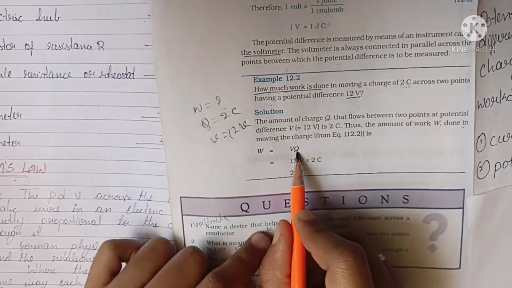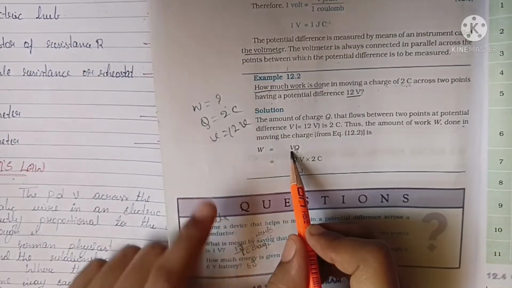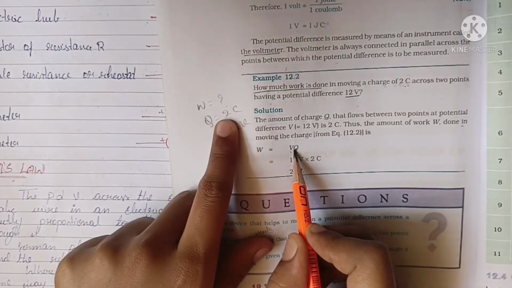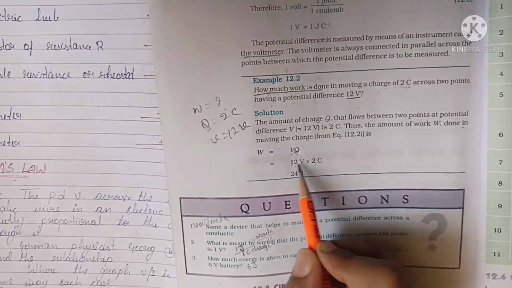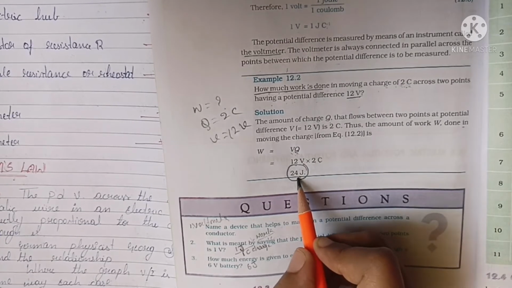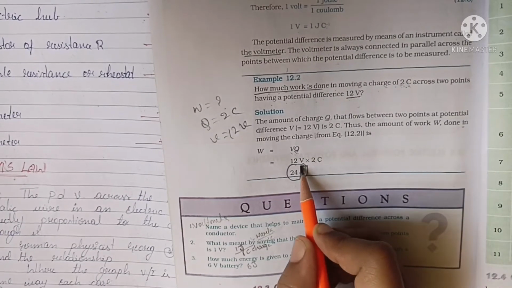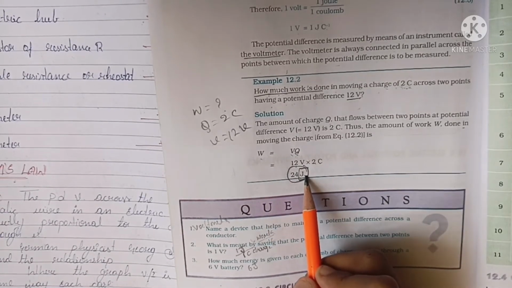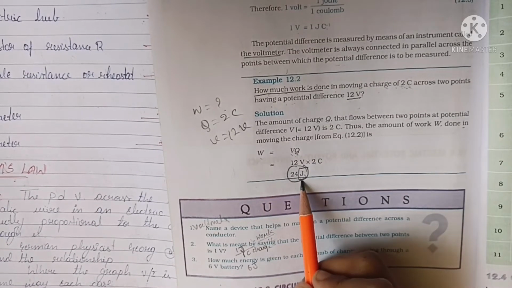Now what they have given is V, that is 12 volt, and Q, that is 2 coulomb. So 12 into 2 is 24, and the unit is joule. Just observe the answer here. They didn't keep only the 24, they kept joule. Why joule? The SI unit of work is joule. So W is equal to 24 joule.